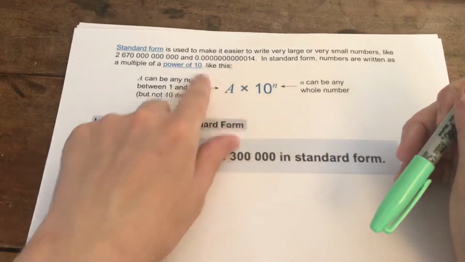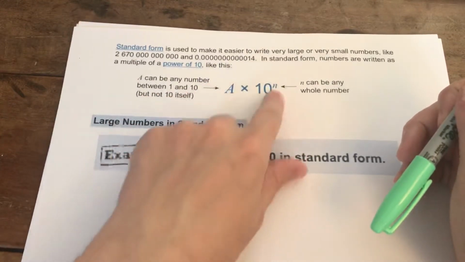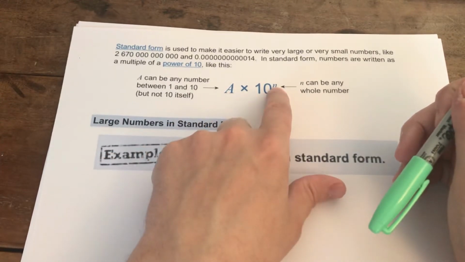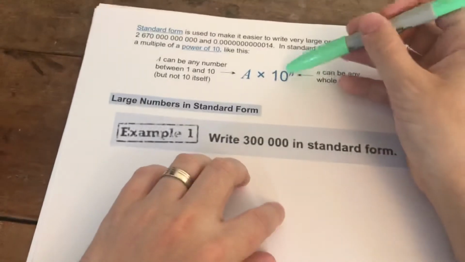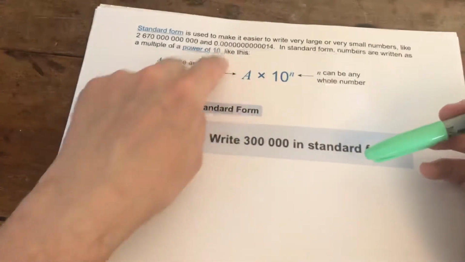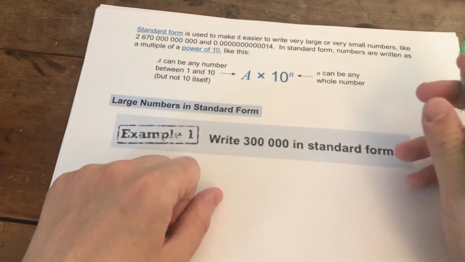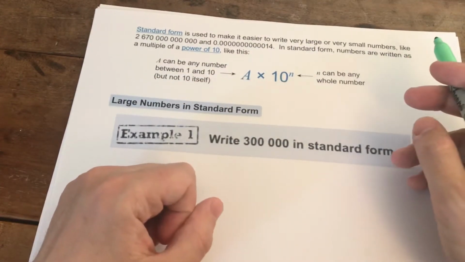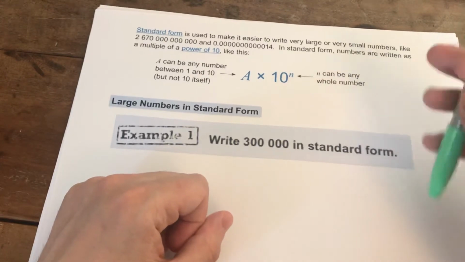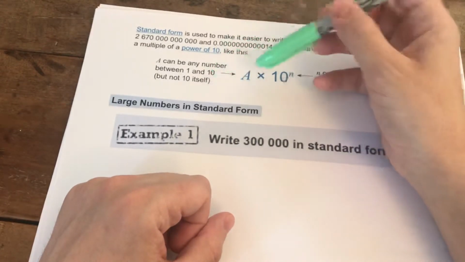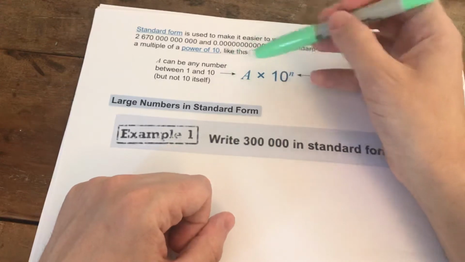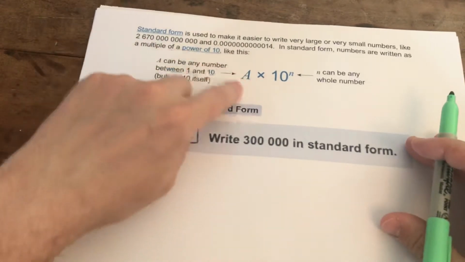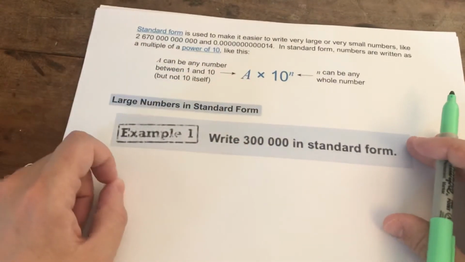So our general formula for standard form looks like this, where we have a number times by 10 to the power of n. n can be any whole number. Now it's important for a number to be written in standard form that this first number has to be any number between 1 and 10, but cannot be 10 itself. So we can have 1.1, we can have 1, we can have 9.99, but we can't have 10. For a number to be in standard form, this first number must be between 1 and 10, but not 10 itself.